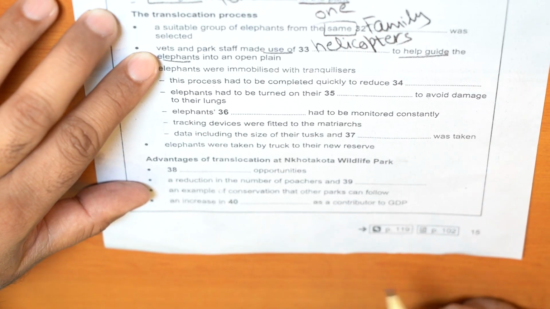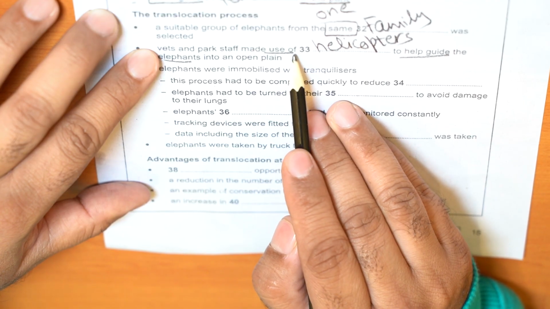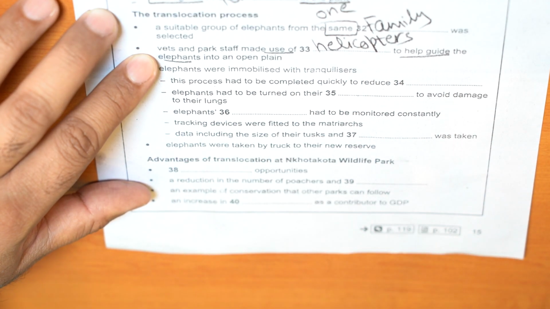Okay, have you noticed that? They flew, vets and park staff, they flew in the helicopters to help guide the elephants. Alright, just listen to it again.